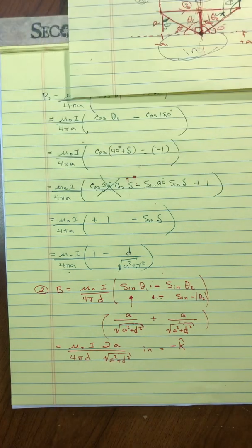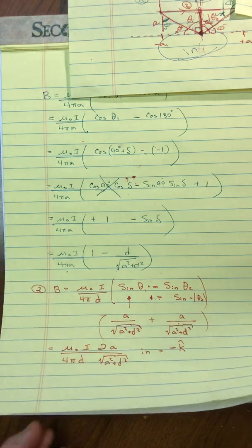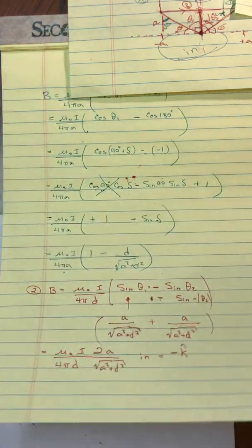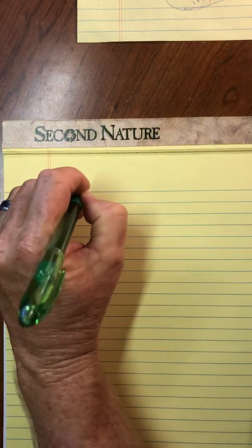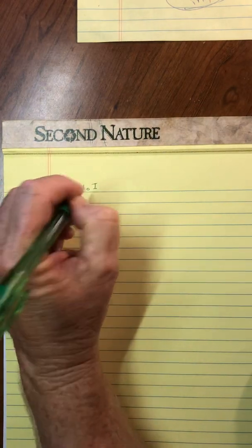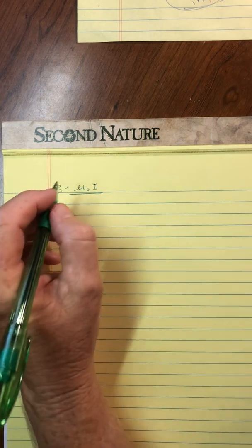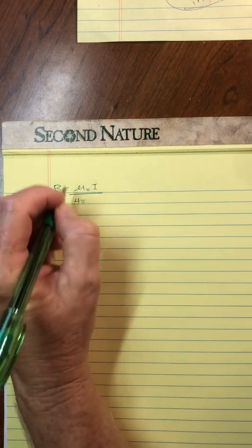Now, again, at the risk of talking too much, I should probably show you this same equation in the green. And so if we wanted to get the magnetic field using the cosine, we certainly could. And so B equals mu naught I, and let me go 4 pi, and then let me just kind of go back.